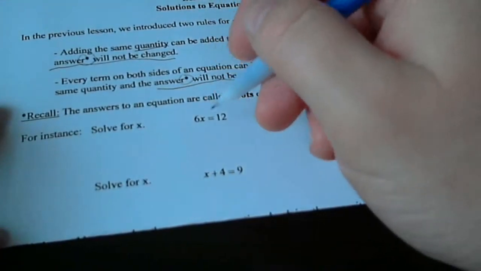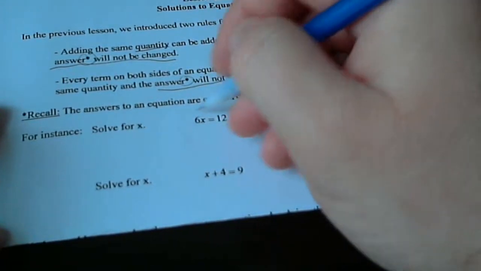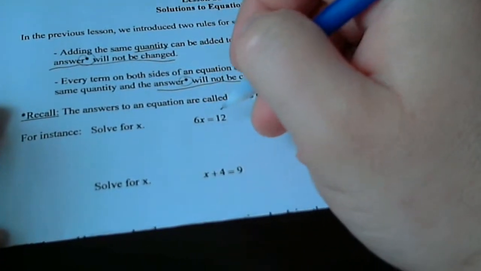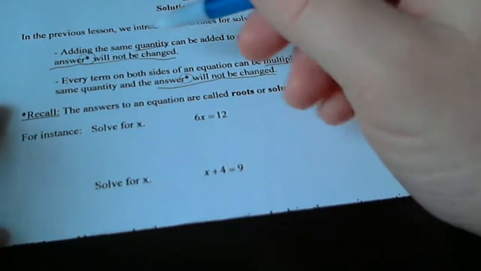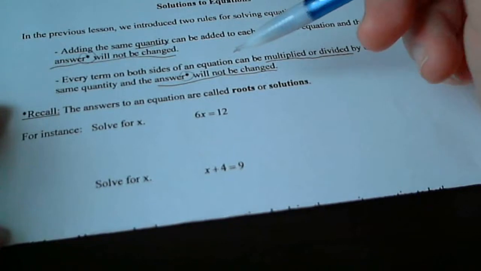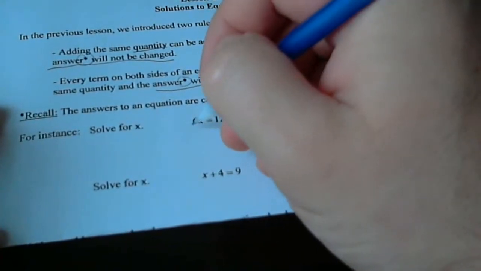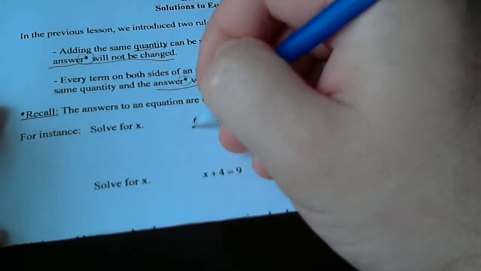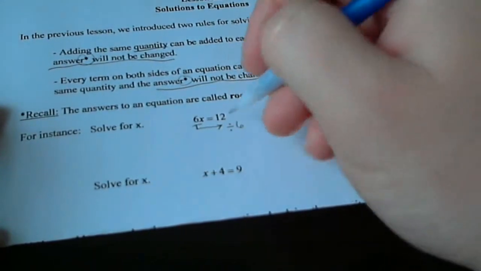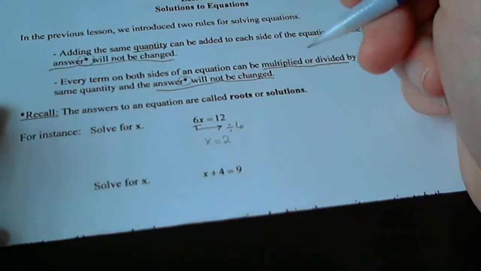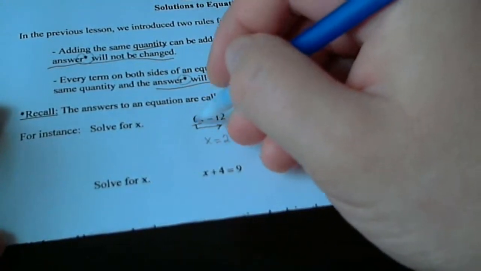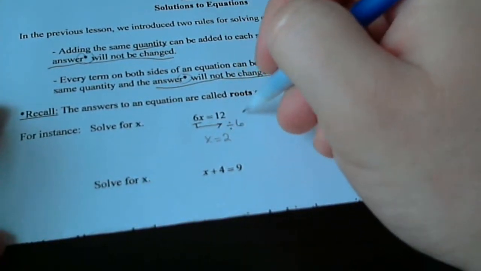Okay, now here's what we're talking about. We have 6x equals 12, and you could probably just look at this and see that, oh, x is 2. But if we were to do the long and drawn out process, what this says up above is if we multiply or divide both sides by the same number, nothing will be changed. So I'm going to divide both sides of this equation by 6. In doing so, the 6 comes over here, and I divide by 6. So 12 divided by 6, x is 2. Basically what we're doing is undoing this equation. This is multiplication, bring it to the other side, it's division.